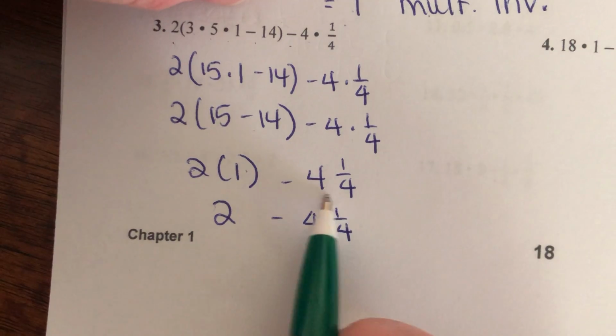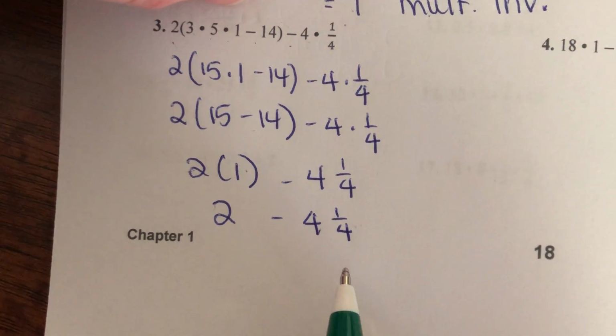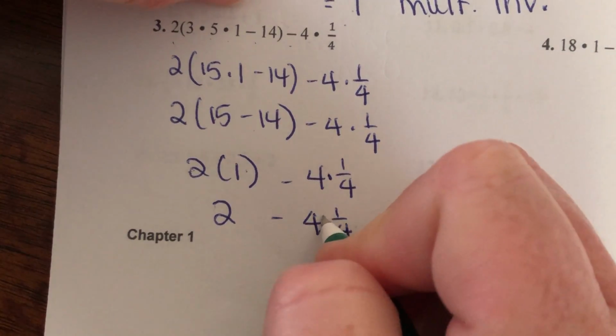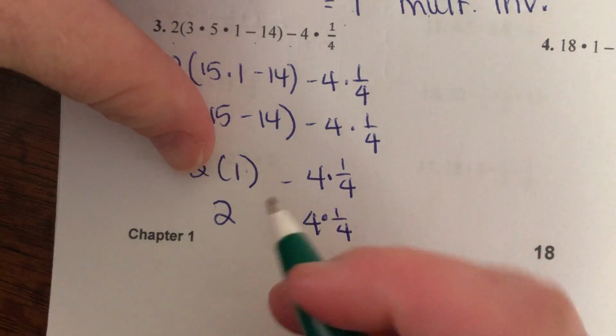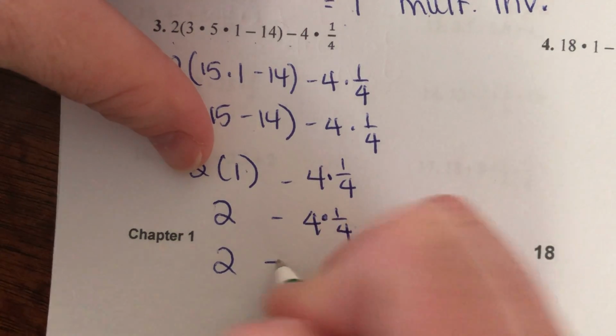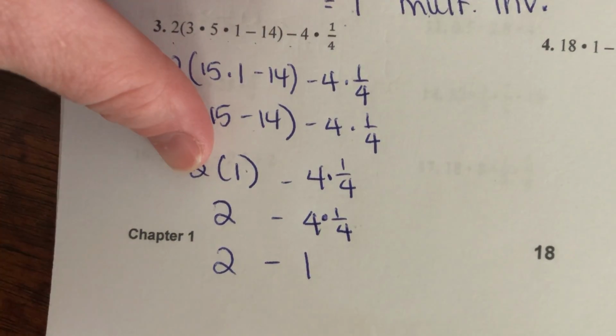I'm going to multiply 4 1/4, right? Multiply them. I stopped putting this little thing in here. It's supposed to be here. It's not 4 1/4. It's 4 times 1/4. Sorry, I misspoke. And 4 times 1/4 is just 1.